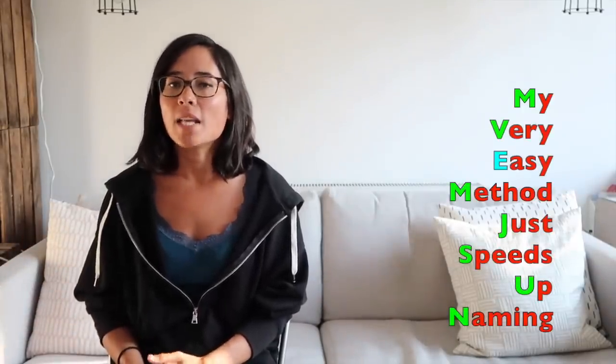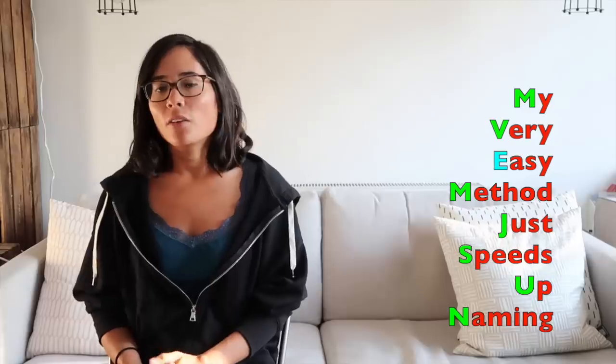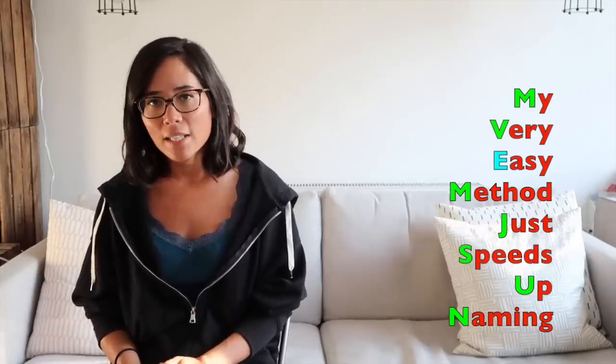You saw me doing my thing of remembering this. The way I remember the order of the planets is my very easy method just speeds up naming, and that is a great mnemonic for helping you remember the order of the planets.